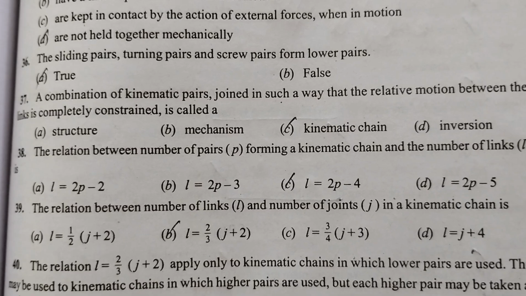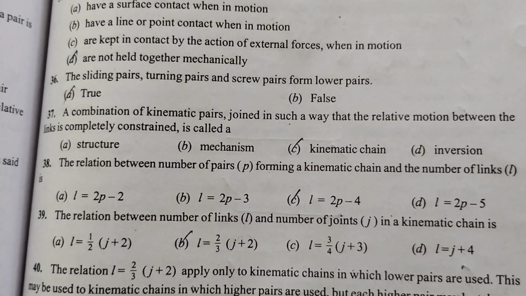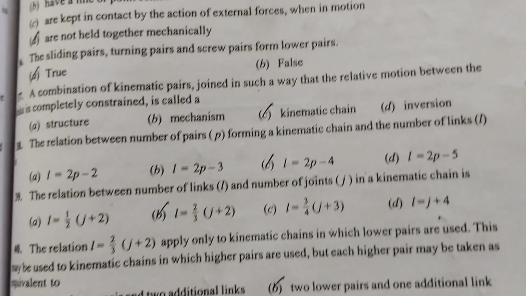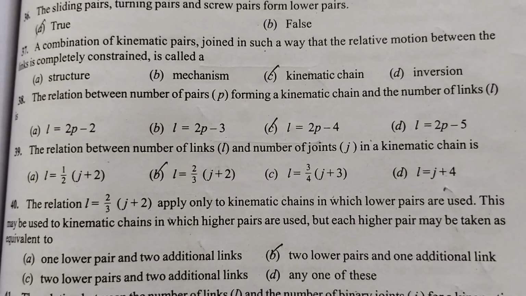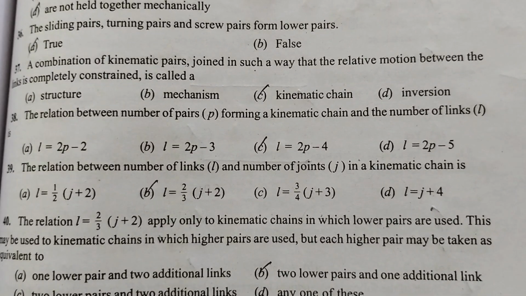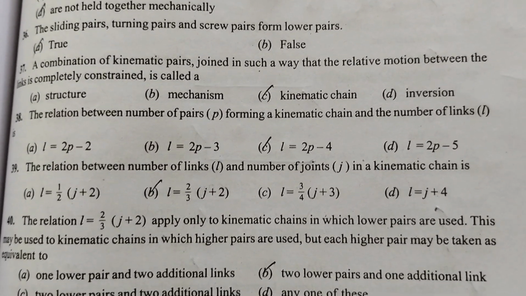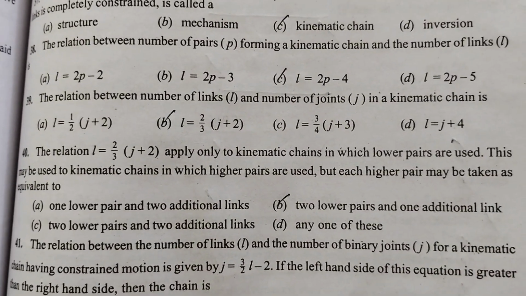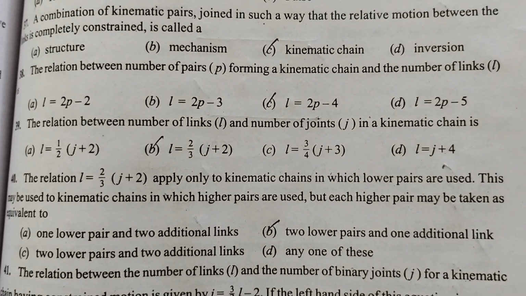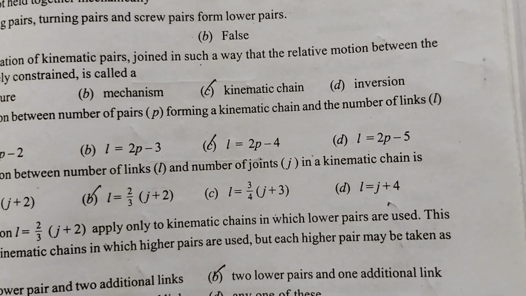The relation between the number of pairs p forming a kinematic chain and the number of links l is l = 2p - 4. The relation between the number of links l and the number of joints j in a kinematic chain is l = (2/3)j + 2. The relation l = (2/3)j + 2 applies only to kinematic chains in which lower pairs are used.